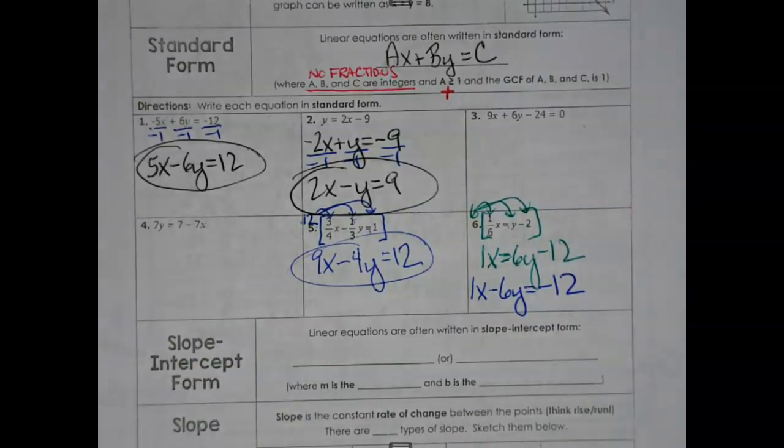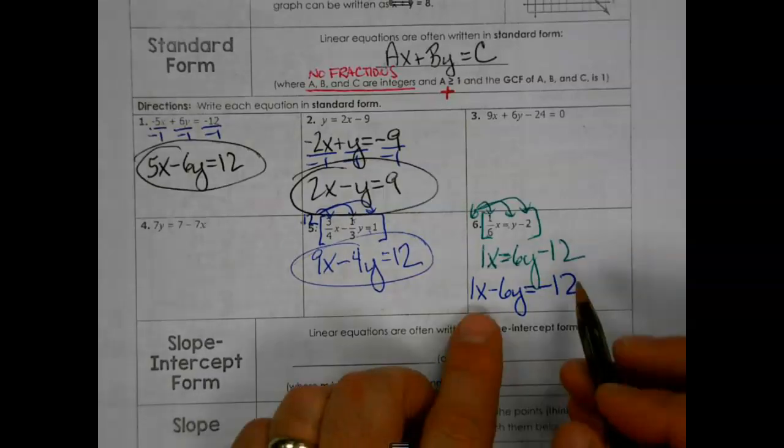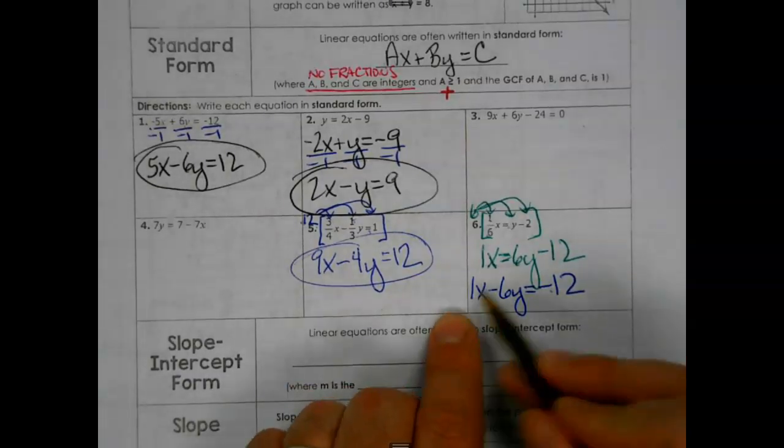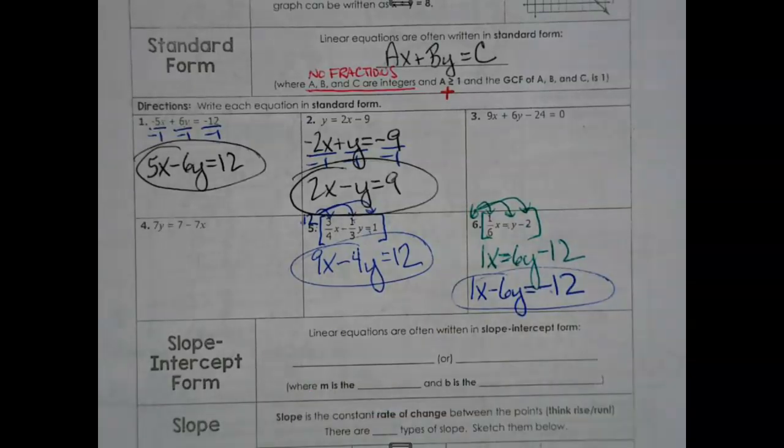Now are we okay? Yeah. Because again, it's okay if this value is negative. The only one we've got to keep an eye on is that number in front of x. It's positive. X and y are together. No more fractions. We're okay.